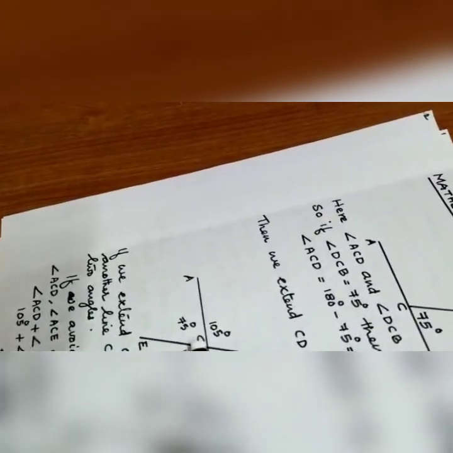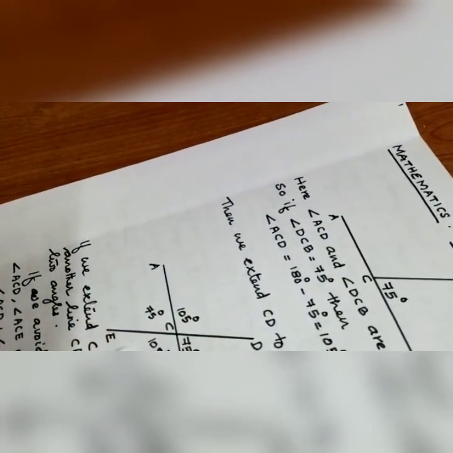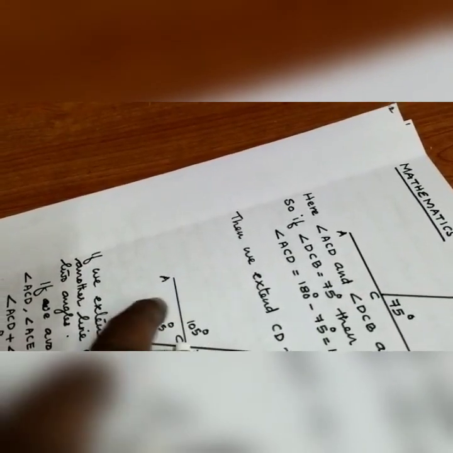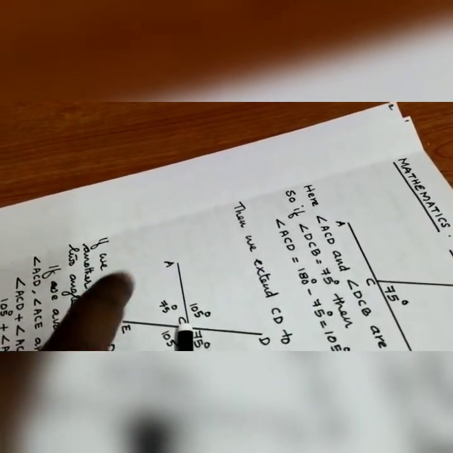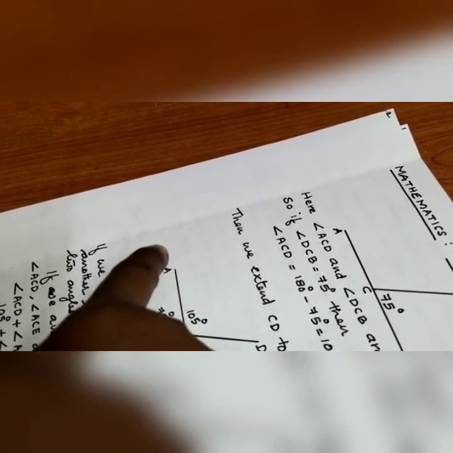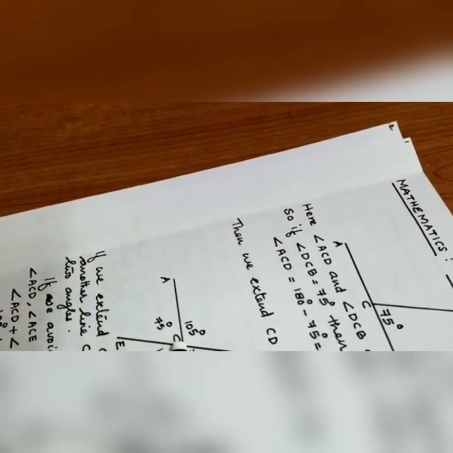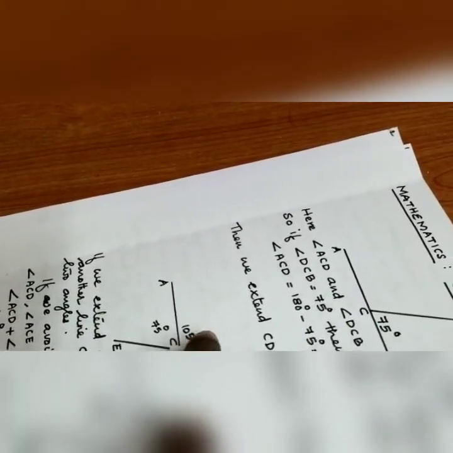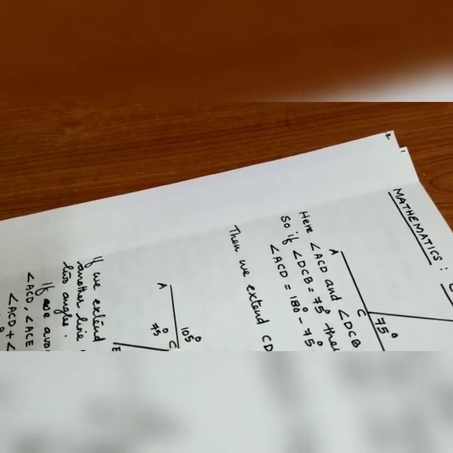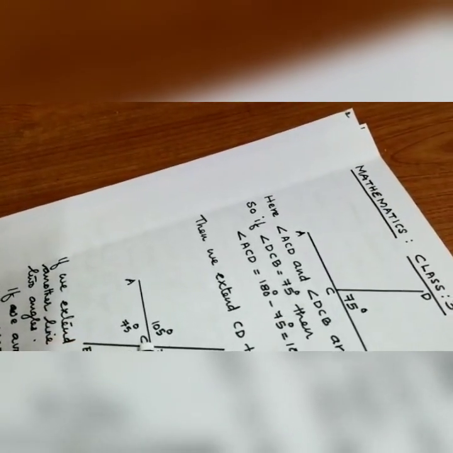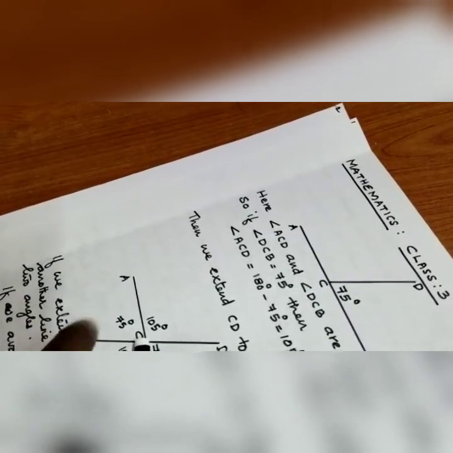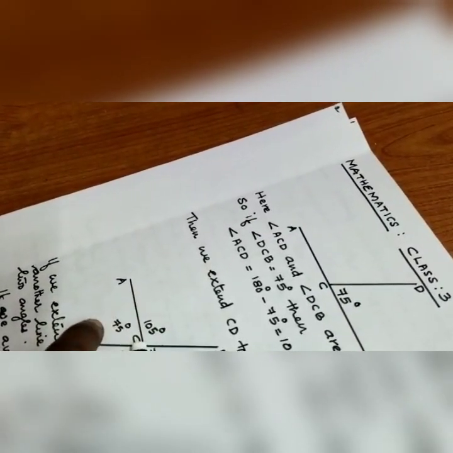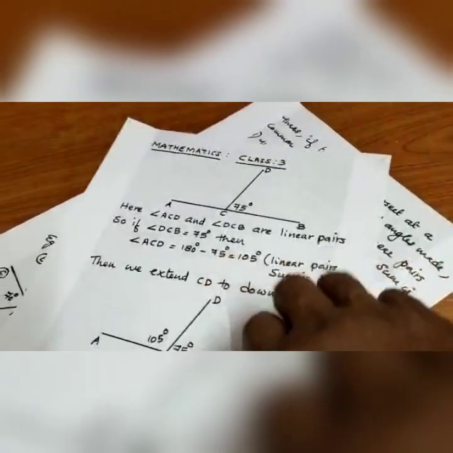Then you can see another linear pair. Another linear pair. Which are they? Angle ACE and angle ACD. ACD is 105. We already found. Then, what about angle ACE? ACE is 180 minus 105. That is 75 degree.